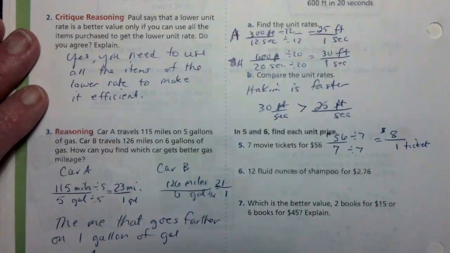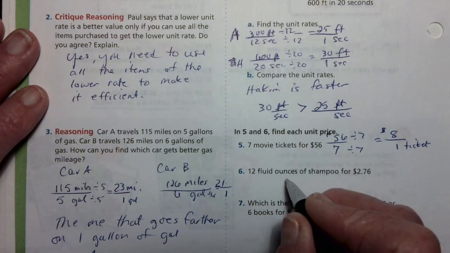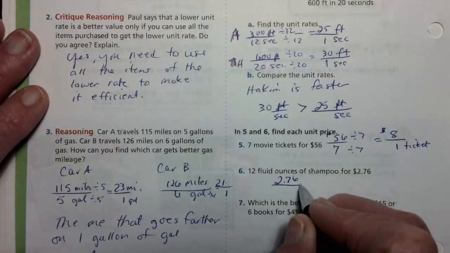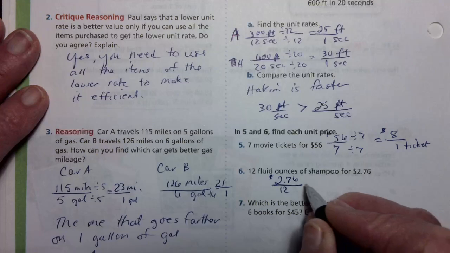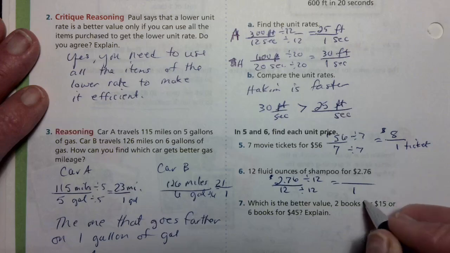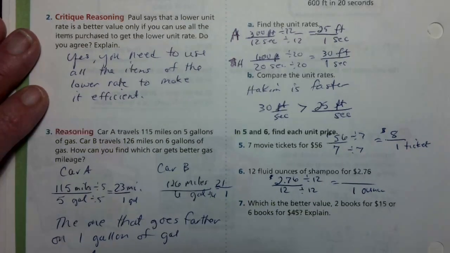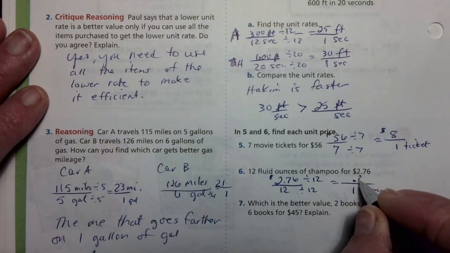All right, we got 12 fluid ounces of shampoo for $2.76. So we want $2.76 for 12. So we want to divide by 12, divide by 12, get a 1 on the bottom, 1 ounce, OUNCE. We need $2.76 divided by 12. And that's 23 cents.